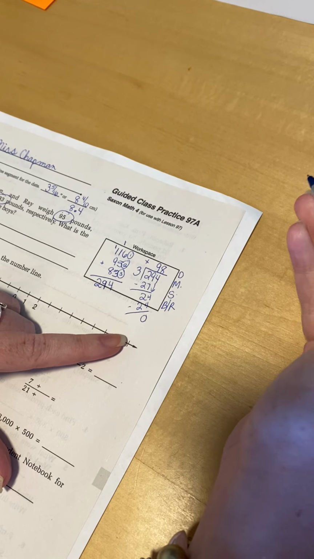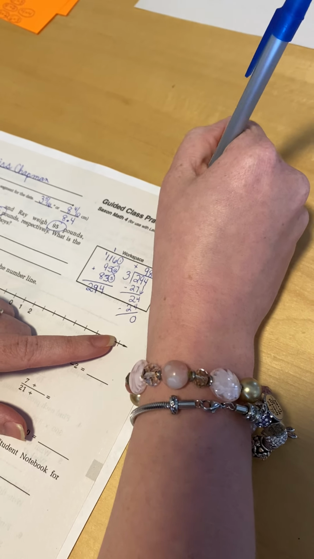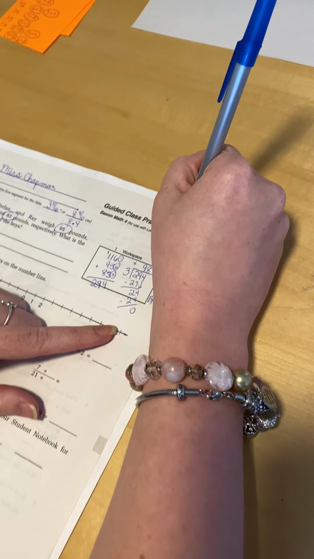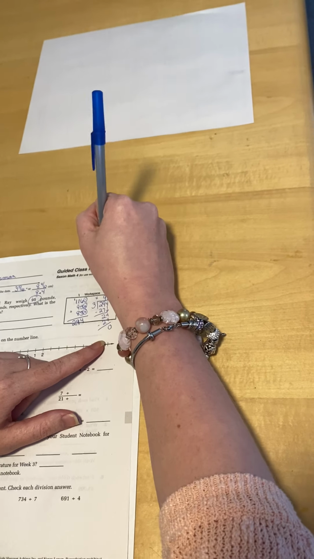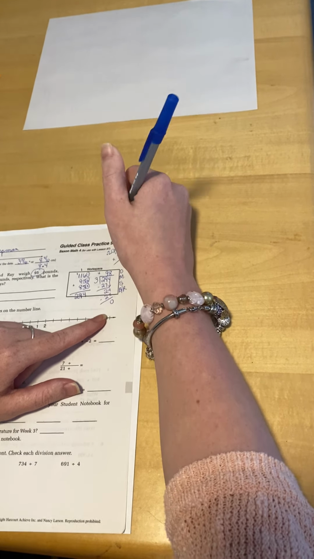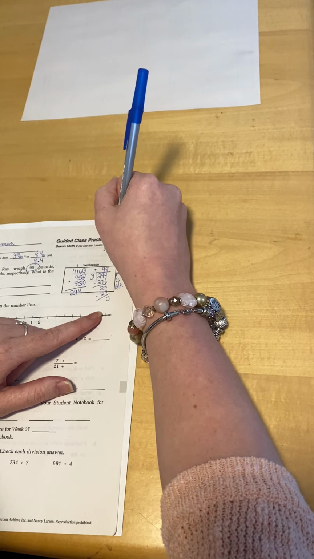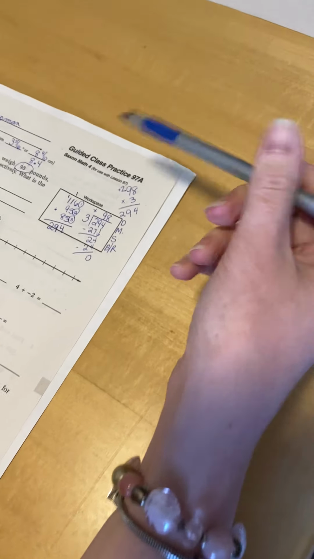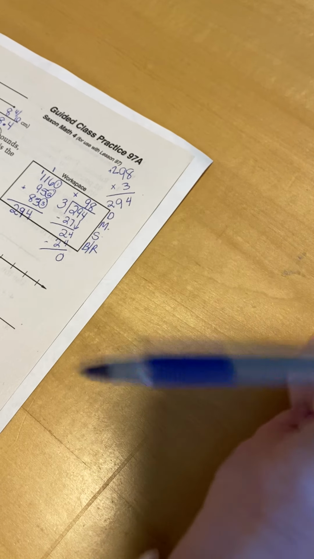Let me go ahead and check this real quick. Always important to check. 98 times 3 is 294. So that really is my answer. So I know that the average weight is 98.